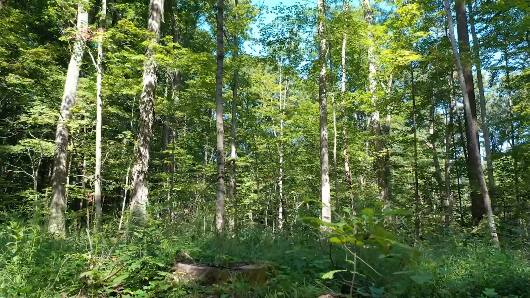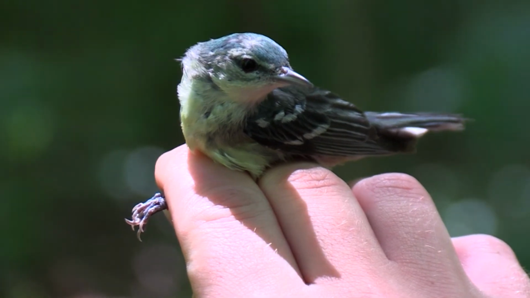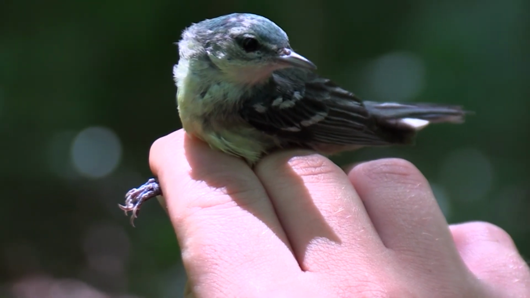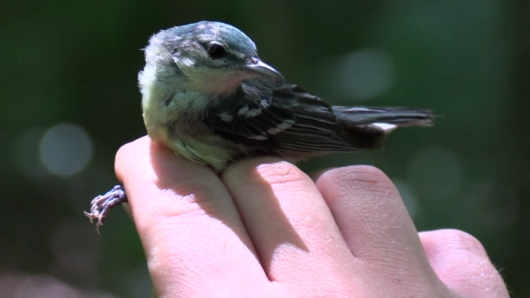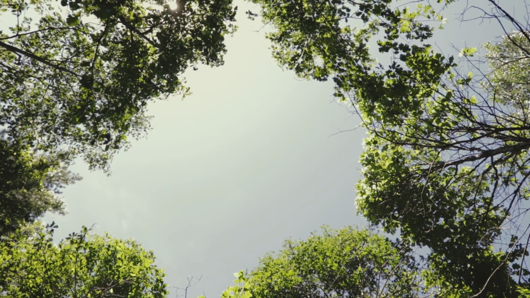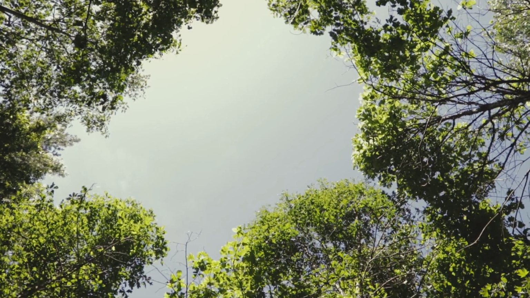A good example of that is the cerulean warbler. It's a state endangered species. It's a little songbird that nests really high up in the canopy. But what research has found is that they really prefer to nest in oak trees, and especially white oak trees that are adjacent to small canopy gaps.